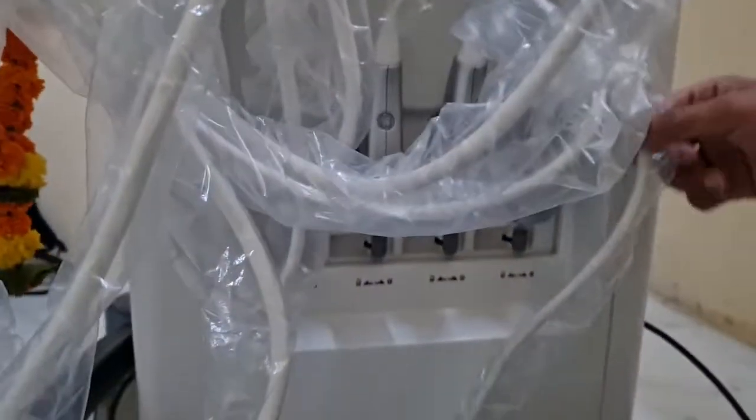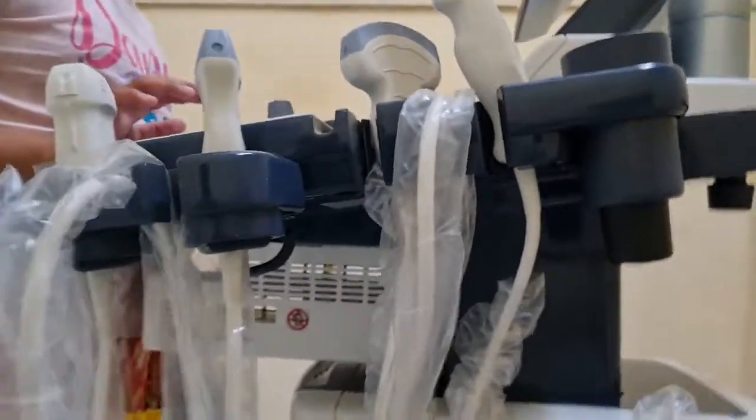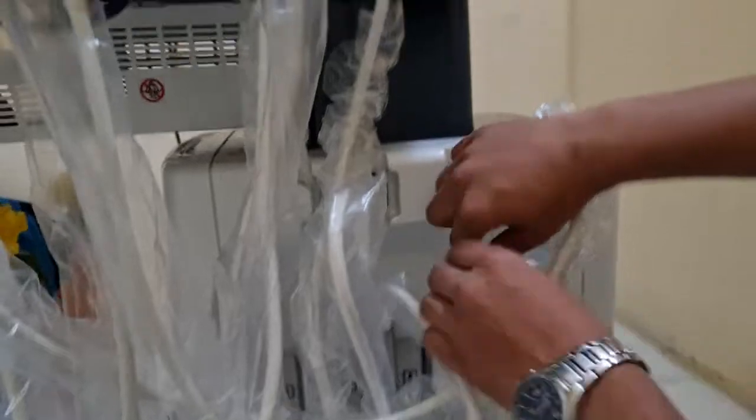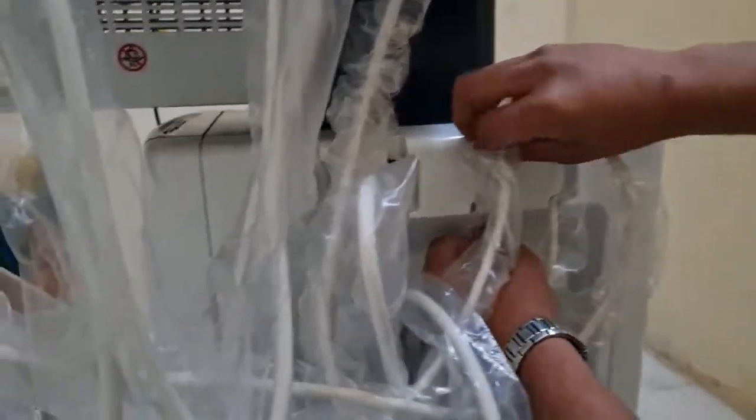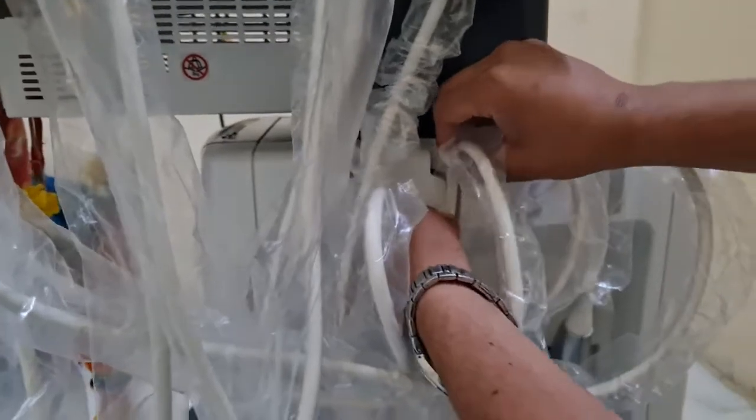Okay, these wires, you can slot these wires in this holder, like this, to prevent connector wire damage. All the probes you can connect here and slot in this probe holder.